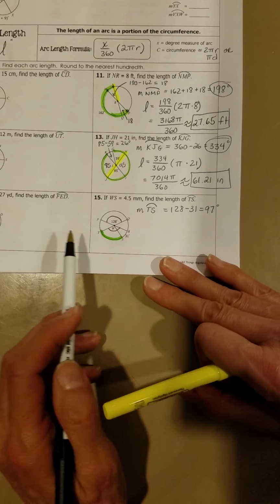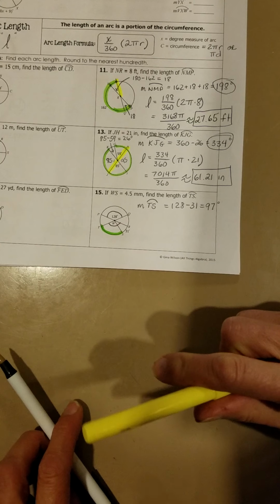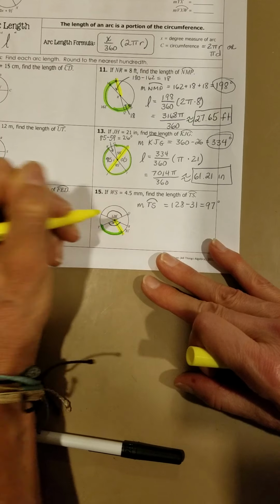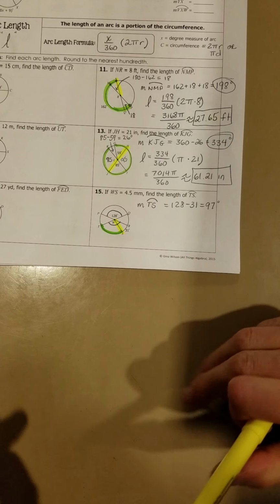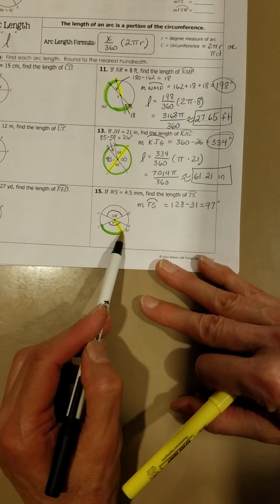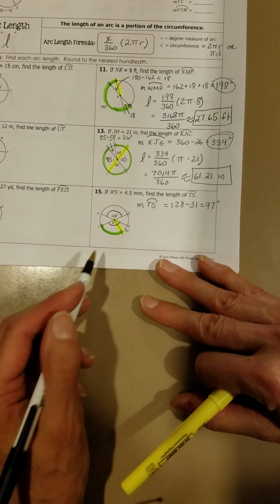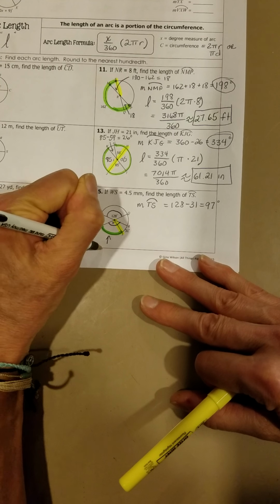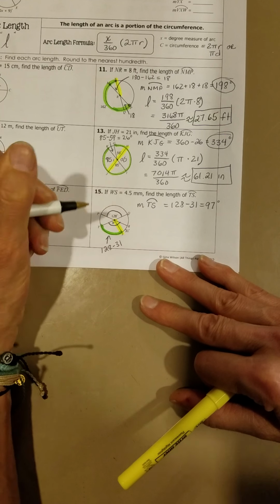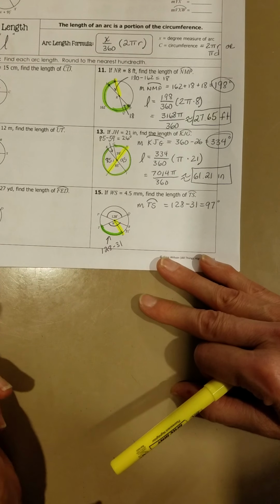Number 15, I need to find the measure of TS so that I can find the length of TS. So I'm given that WS is 4.5, so WS is the radius, and I need to find the length of TS. So I need to find, well, how many degrees is this arc? Well, if PWQ is 128, then that means that TS has to be 128 minus 31, which is, oh geez, 97, right there, 97.